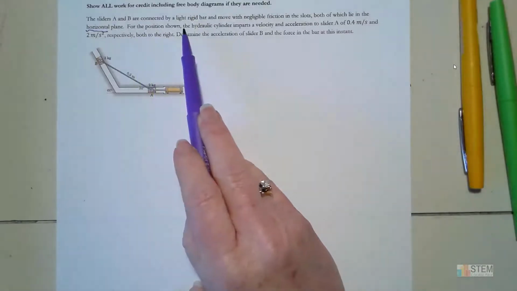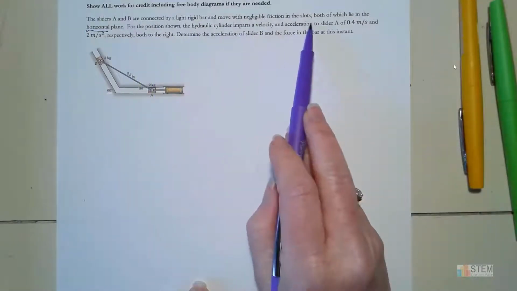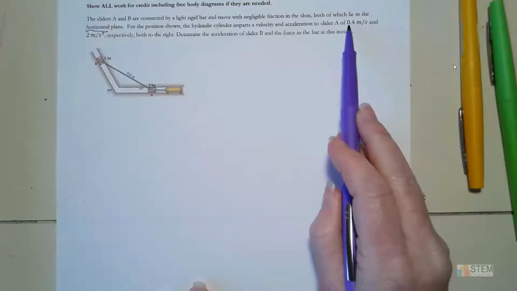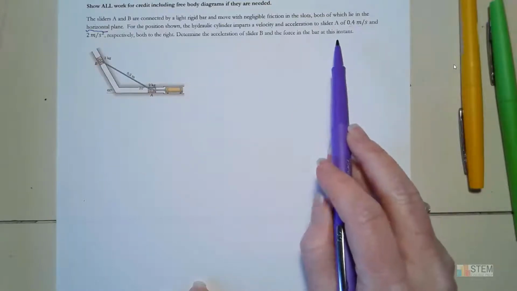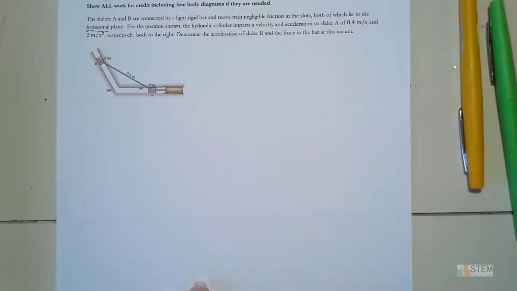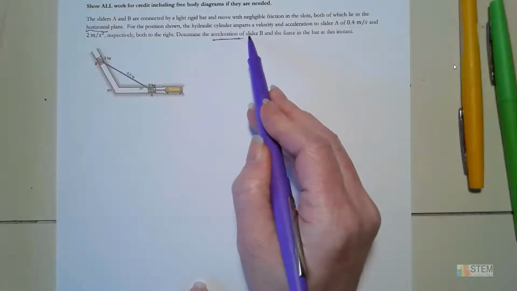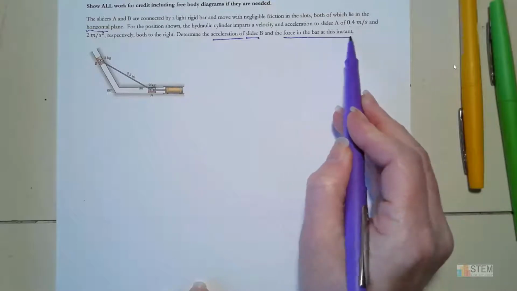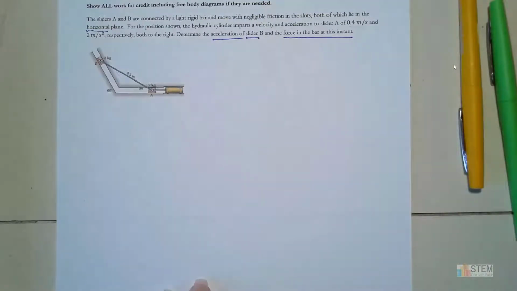For the position shown, the hydraulic cylinder is going to impart a velocity and acceleration of the slider A of 0.4 meters per second and 2 meters per second squared respectively to the right. We want to find the acceleration of slider B and the force in the bar at this instant. Okay, so two things we are trying to find.